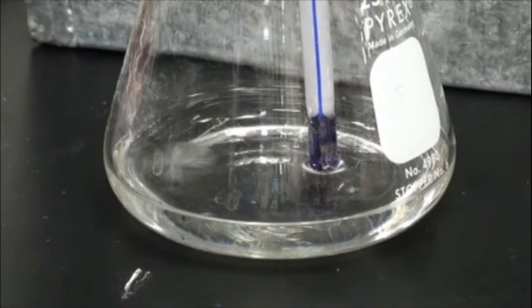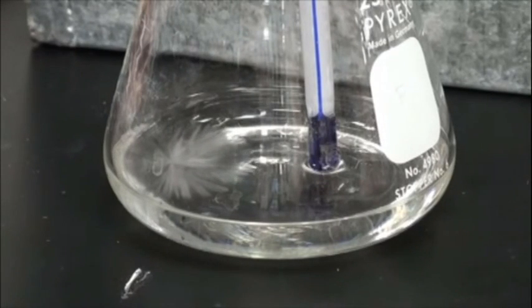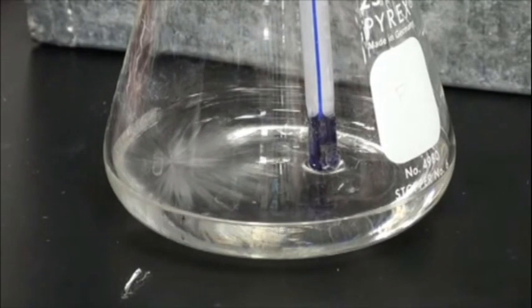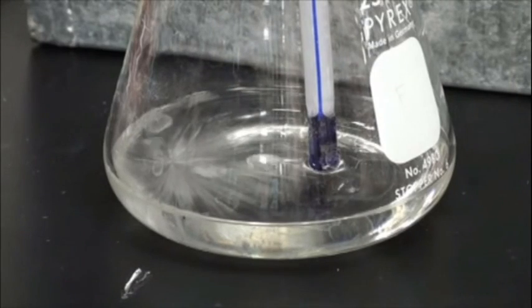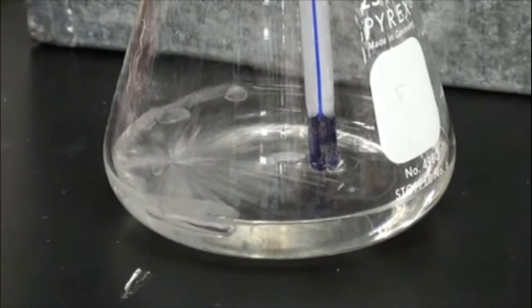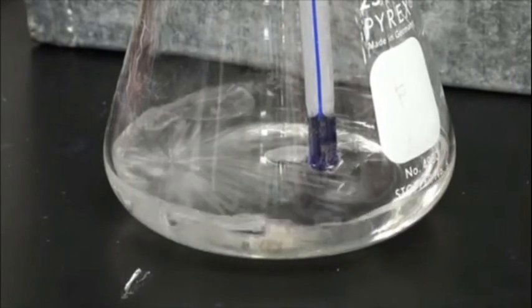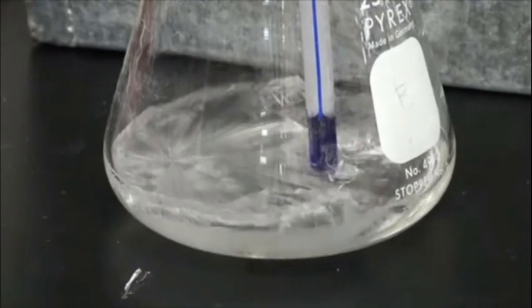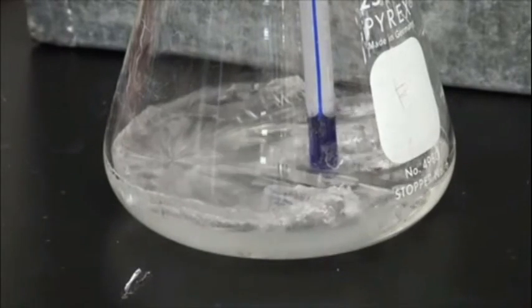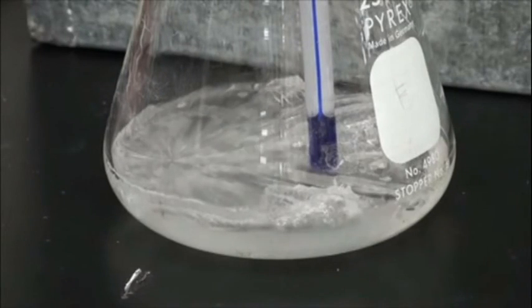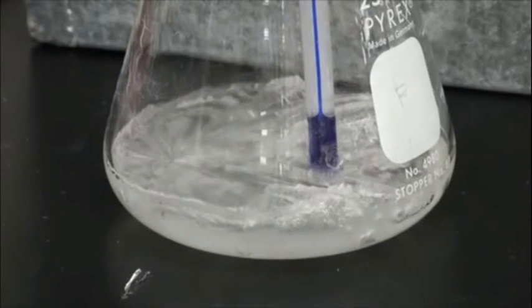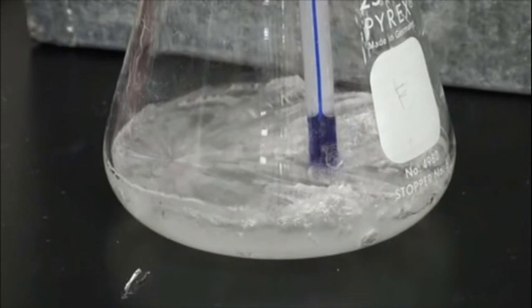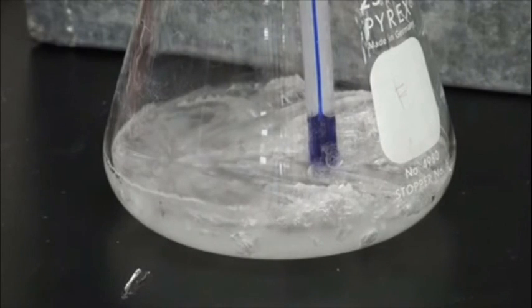You see over here, there's a solid forming. It's freezing. And it's boiling. So you've got freezing and boiling happening at the same time, same substance. The liquid, the gas, and the solid in equilibrium with each other.